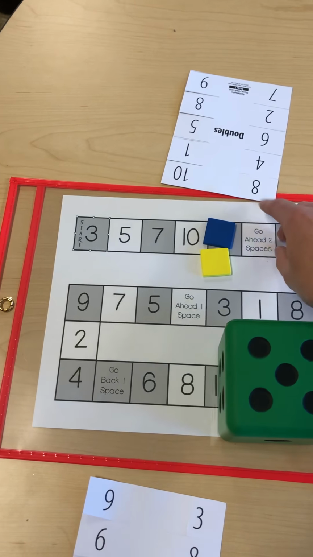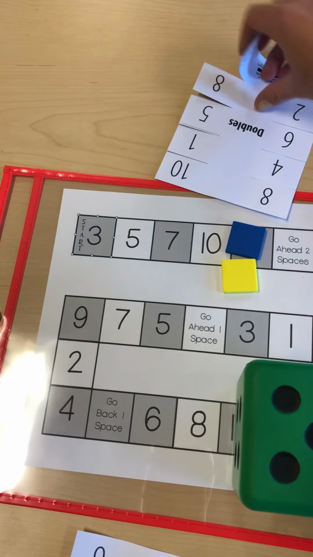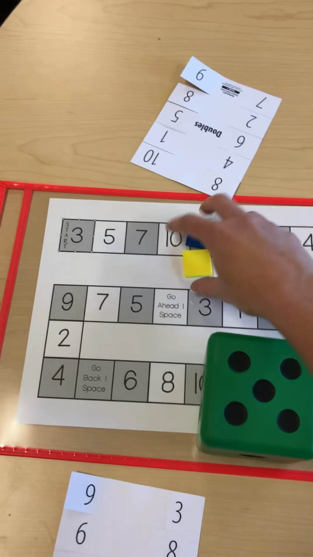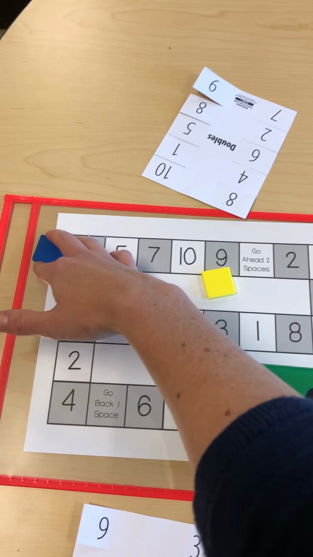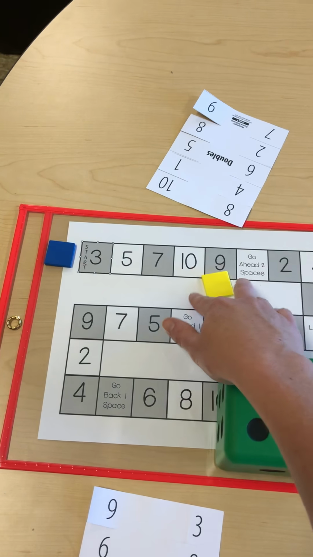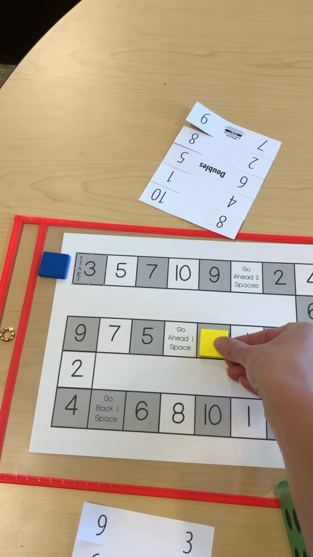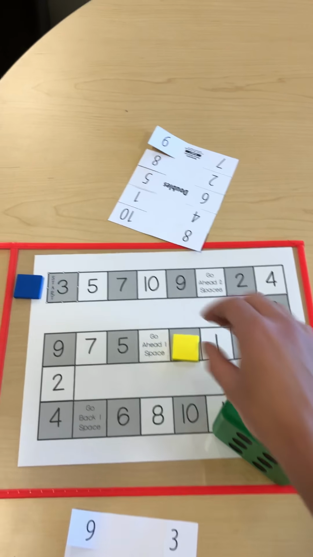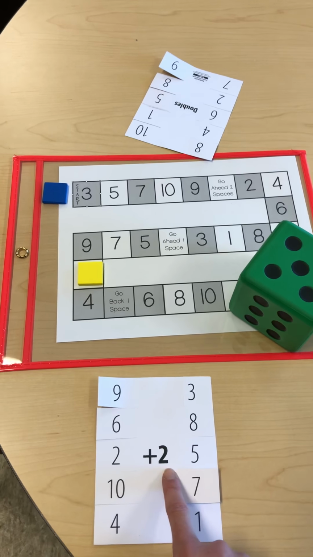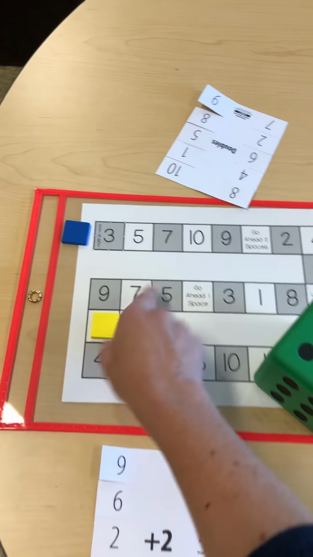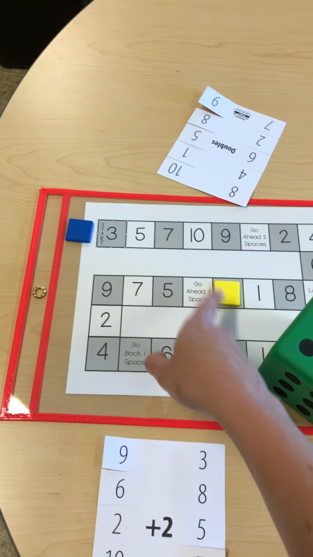And they're gonna double. So double 9 is 18, and then they can prove it to me that they are in fact correct. Now, if they get the wrong solution and they prove it on their card, they actually need to go back to where they started, okay? So if I'm moving along the game board and I'm on 3, and I roll 5 spaces, 1, 2, 3, 4, 5, and I don't get 2 plus 2 correct, I would need to go back to where I started, if that makes sense.